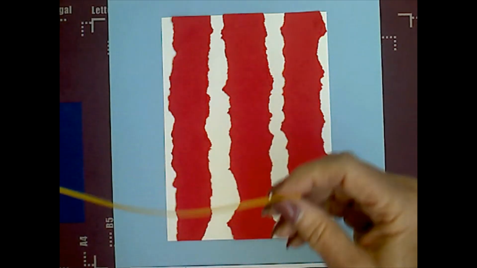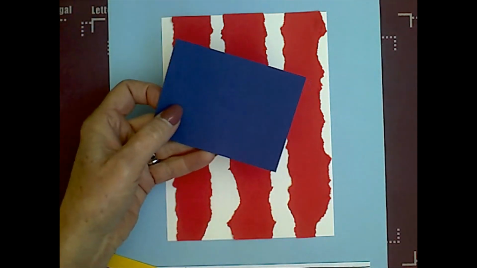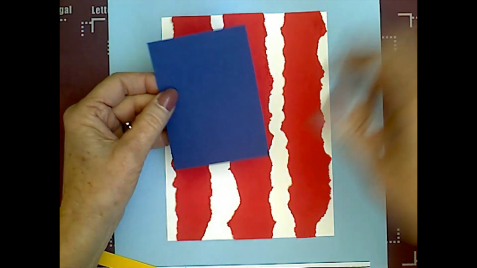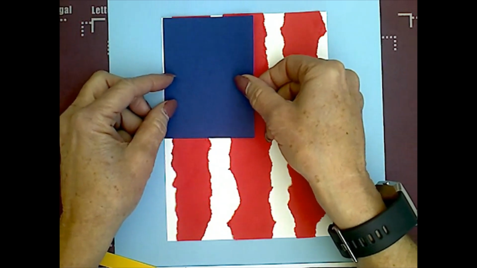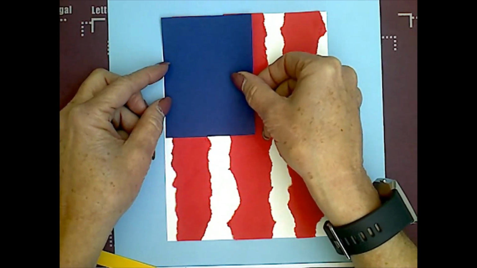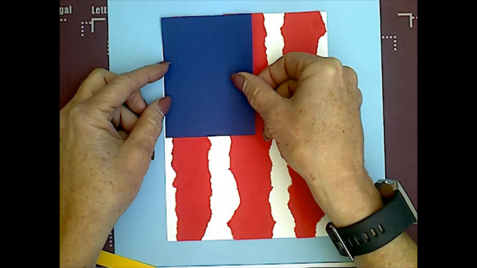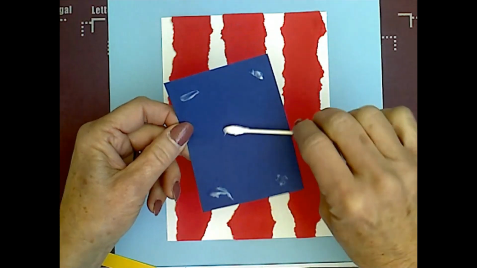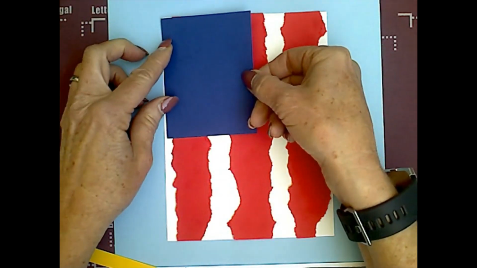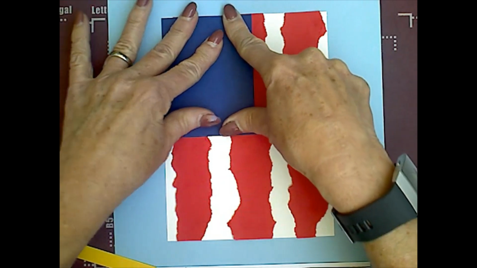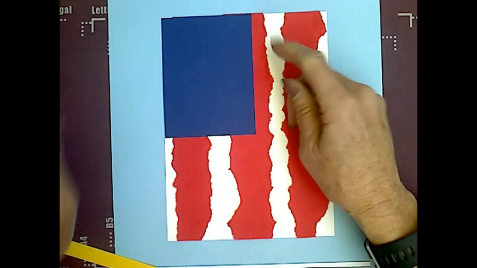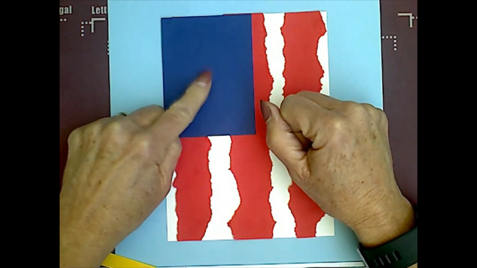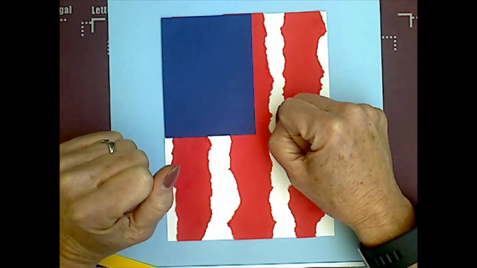Okay, now we're going to take the blue rectangle and we're going to glue it in the corner like that. And that goes right here. And you know what, kindergartners? I think I forgot to send home the star. We're going to have one star that goes right here, but I think we will have to add that later.